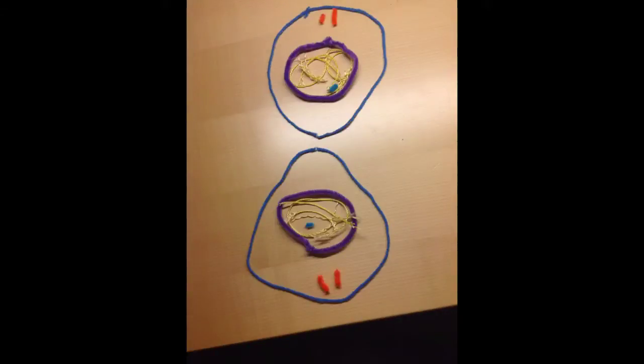This is cytokinesis. The cell membrane pinches in around the middle of the cell. The cell splits in two. Each daughter cell ends up with an identical set of chromosomes and about half the organelles.